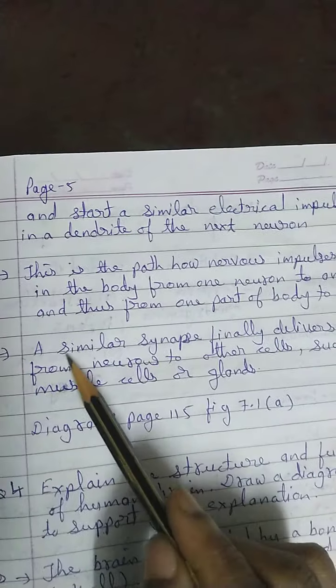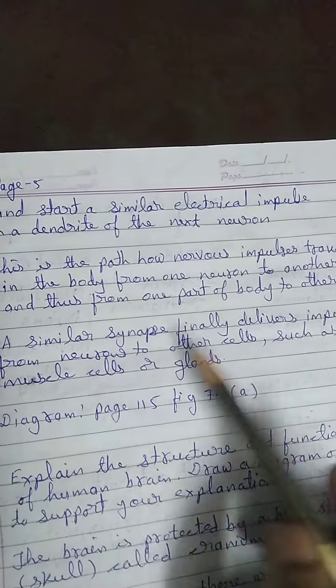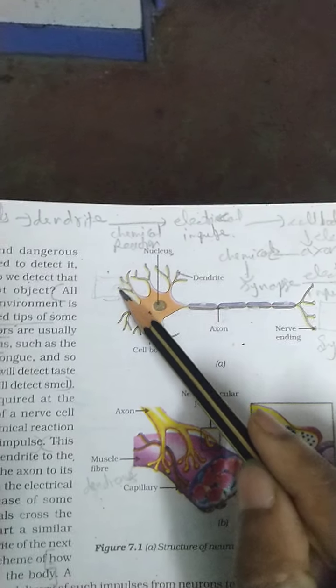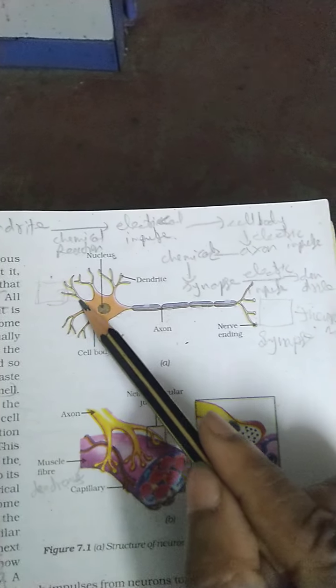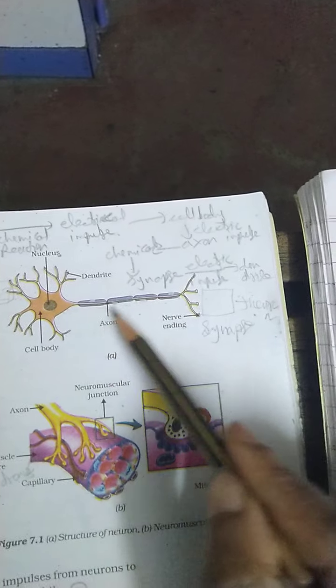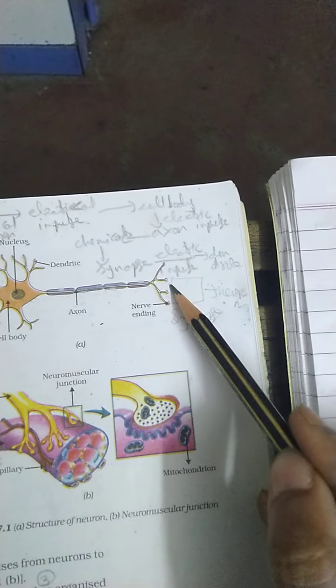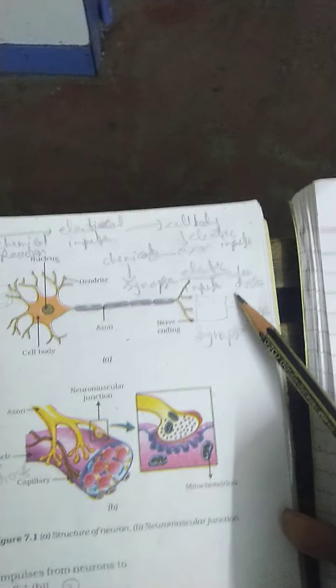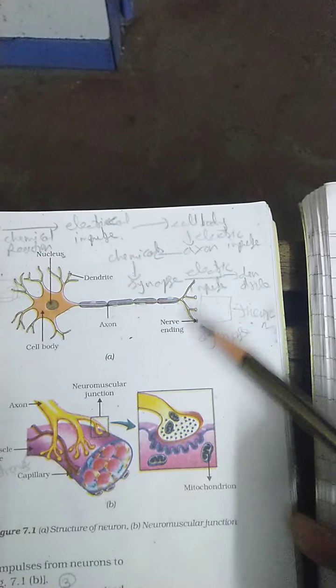A similar synapse finally delivers the impulses from neuron to other cells such as muscle cells or glands. That means what? As I explained to you, suppose a mosquito is biting you on your hand. So the message travels from the dendrite to the cell body, towards the axon, from the axon to the nerve endings, from nerve endings to the synapse in the form of chemicals. Then these chemicals will again reach the dendrite of the other neuron, and this neuron, suppose it is a neuron attached to your brain, will take the message from your hand towards the brain.